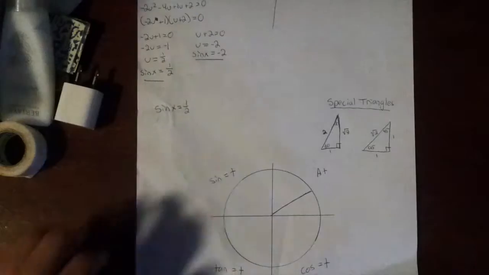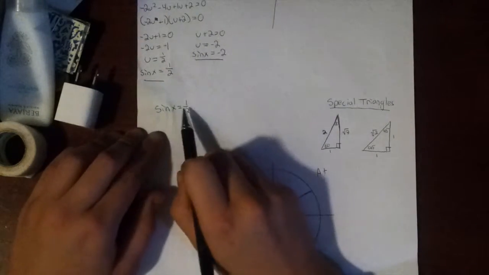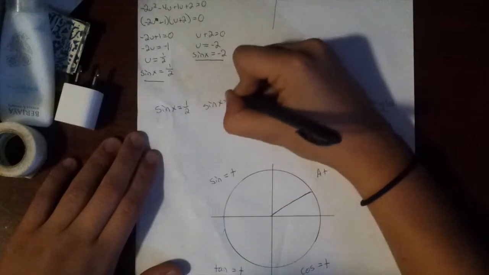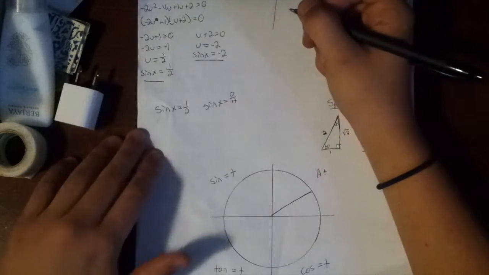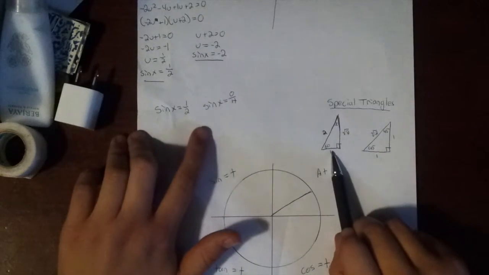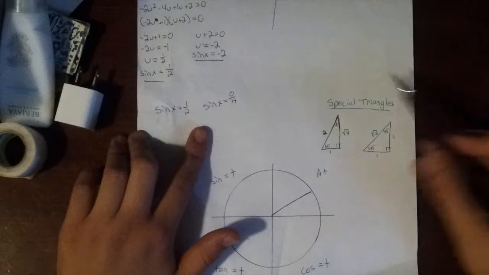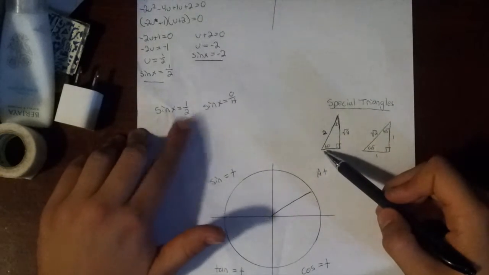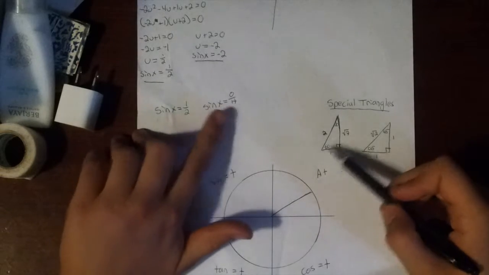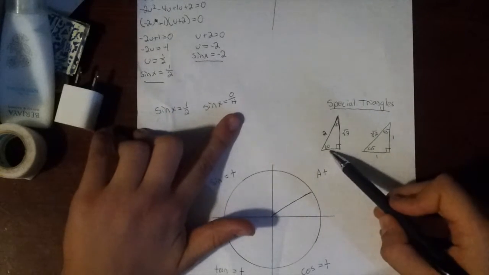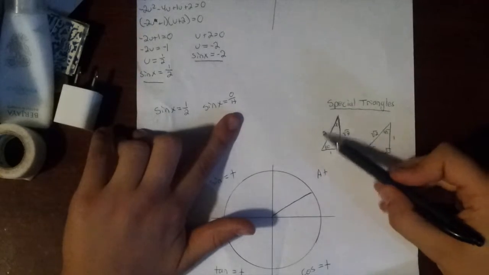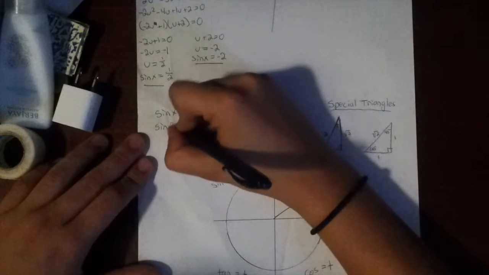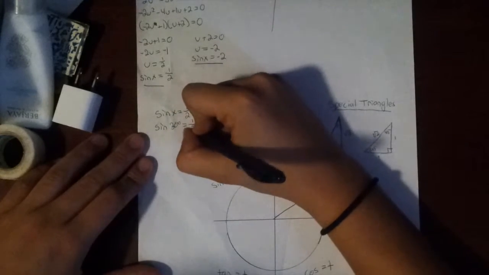Okay, so we have that sine x equals a half. Now we know that sine x equals opposite over hypotenuse. So we come out here and we look at the special triangles, and we see that in order for 1 to be the opposite and 2 to be the hypotenuse, we have to use angle 30. So 1 is the opposite and 2 is the hypotenuse. So then we get that sine 30 degrees equals 1 over 2.